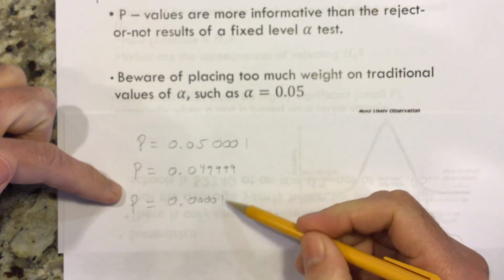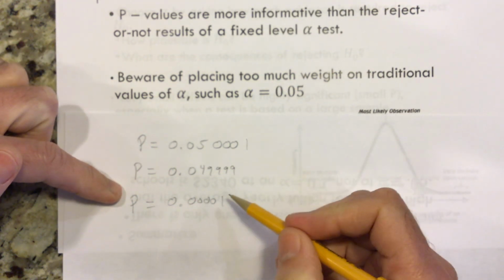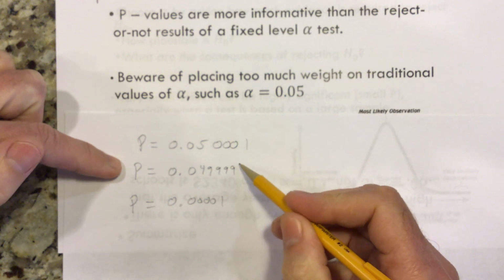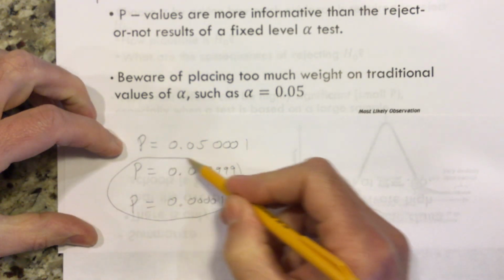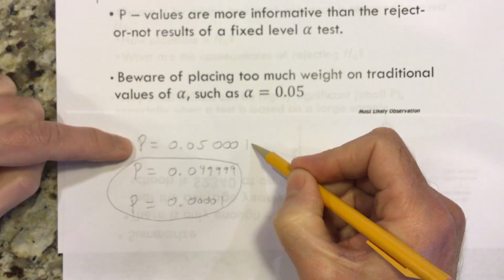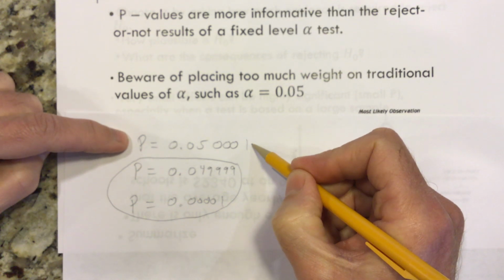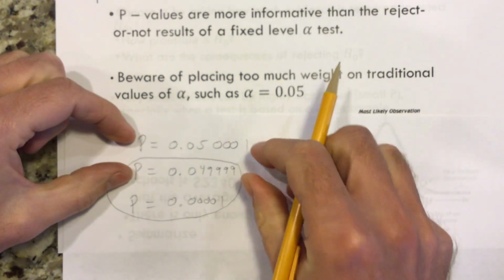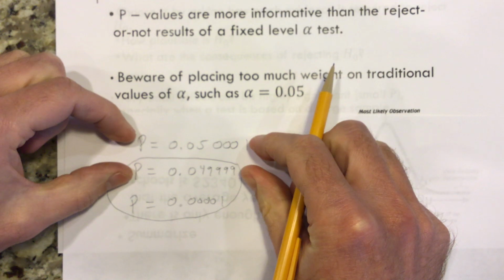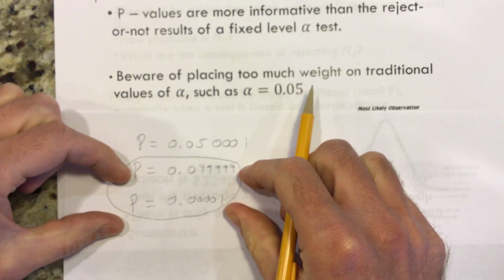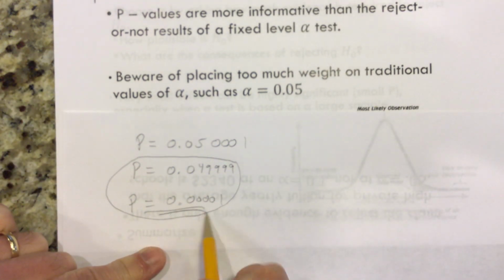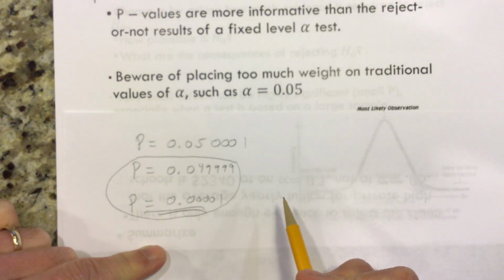These two are different, right? Yet both of these would reject, and this one would fail to reject under a traditional 5%, when in reality it's these two that are the same, not these two. This one down here is really strong evidence.